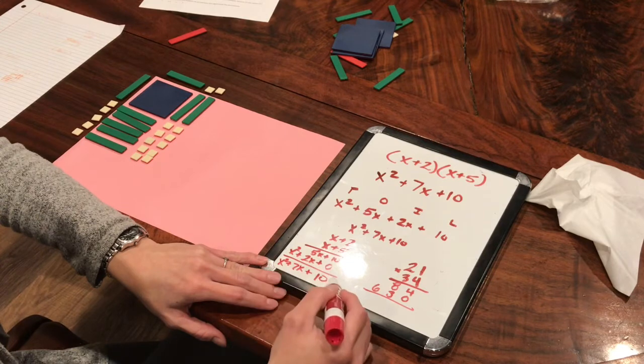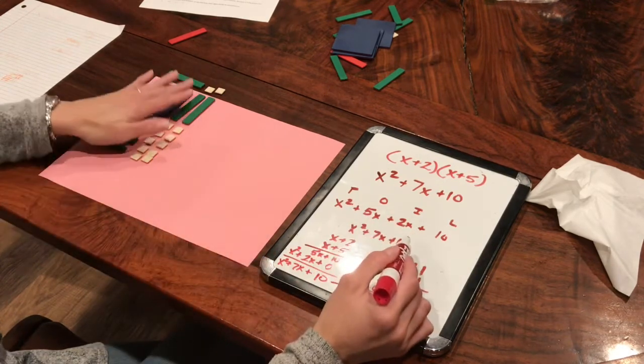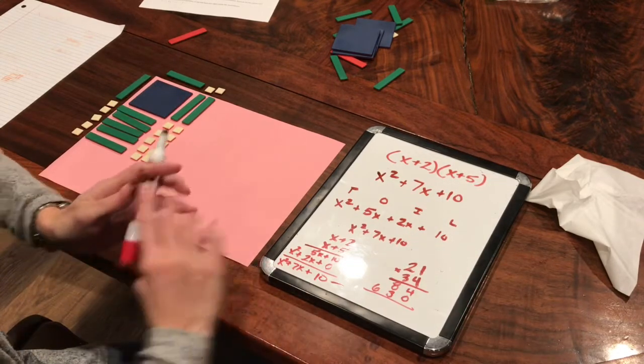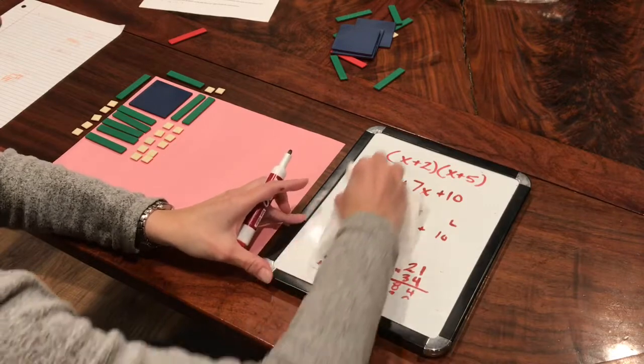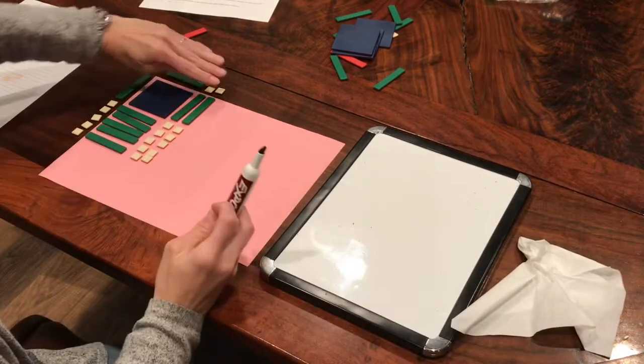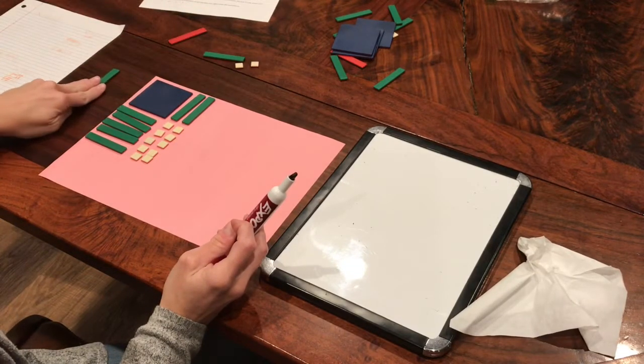And you see that no matter whether I do it this way, whether I FOIL, or whether I use my algebra tiles, I'm getting the same answer every time. But now we have to think about what happens if we wanted to go backwards. Let's say we don't know what the factors are, and I'm going to use the same problem so that you can see it.